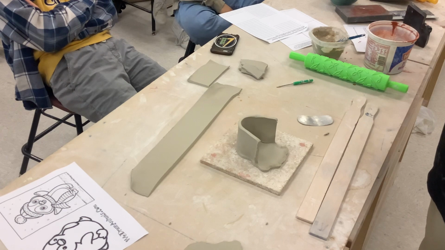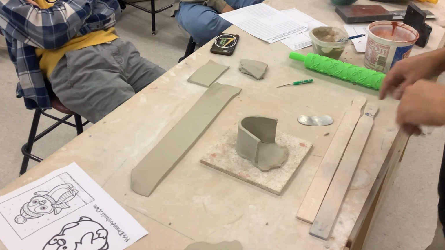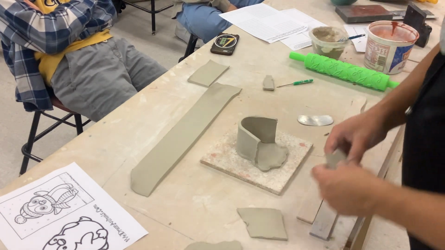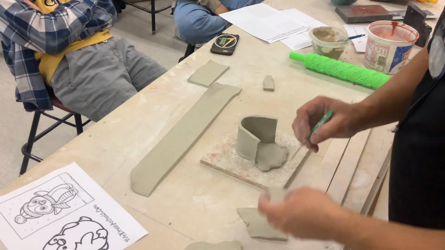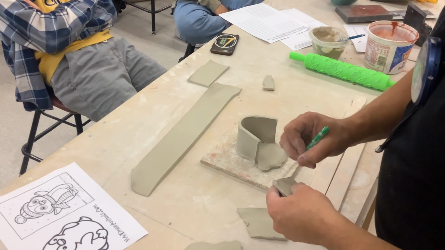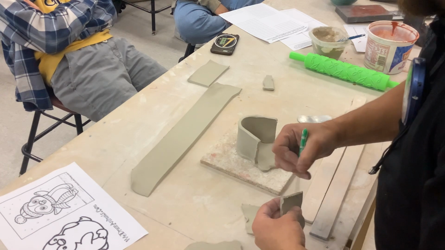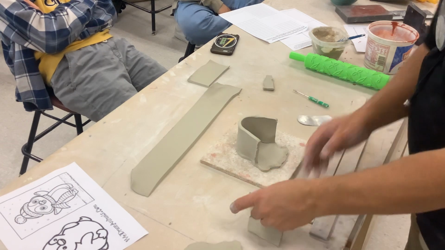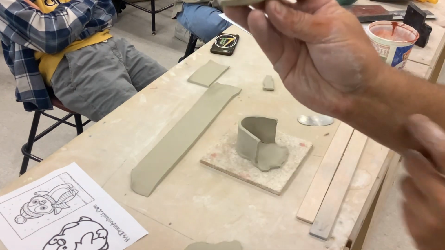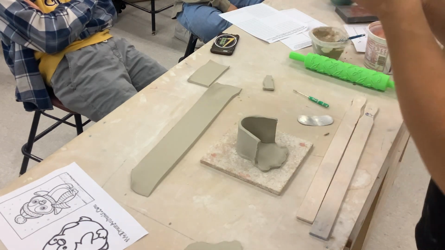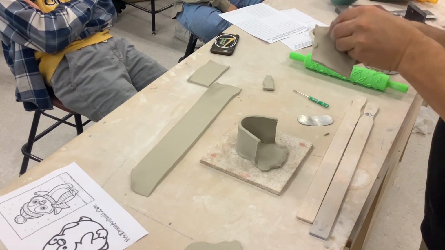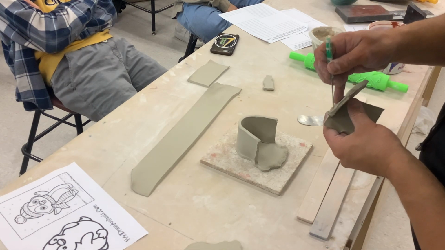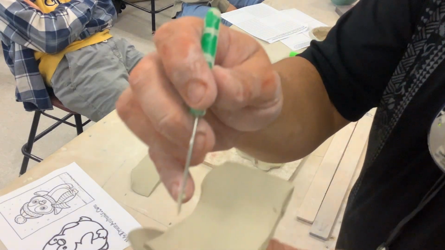We practiced stitching before, right? No. Okay. We're gonna stitch it, and then we're going to add a coil on the inside. So stitching, if I come in here and I score and slip that, pretend it is scored and slipped, we're gonna stitch it by running our needle tool up through the clay. Oh no, yeah, we did. I thought we did.